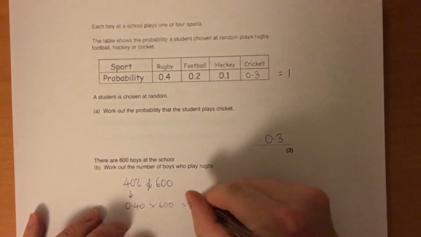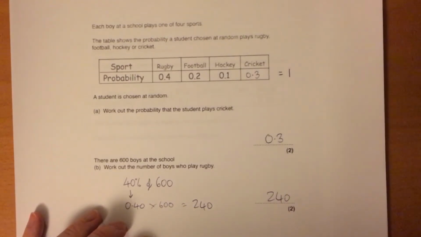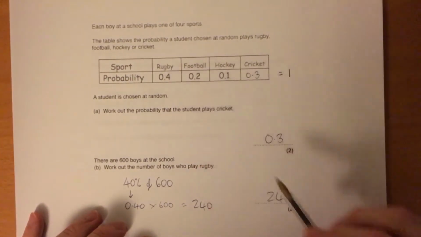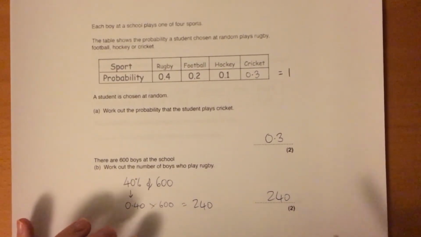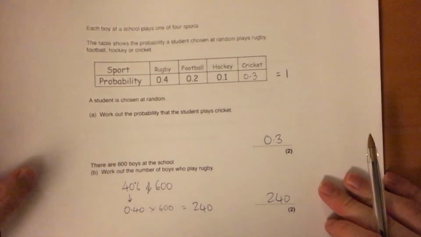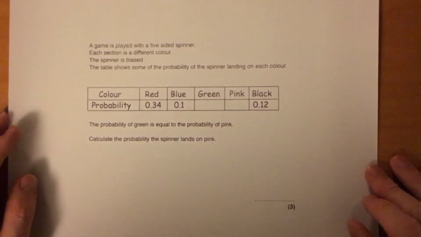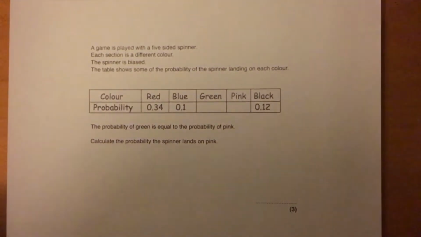Yep, 240. So the number of boys who play rugby, in this case, would be 240. Okay? Right, last example. Again, guys, if you need to pause it and try it yourself, please do now.